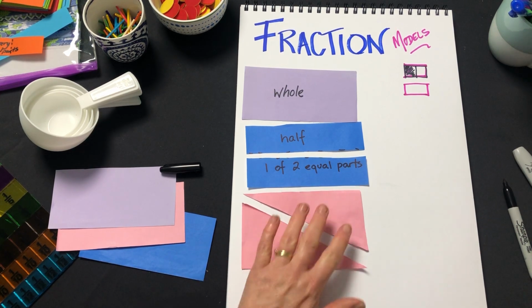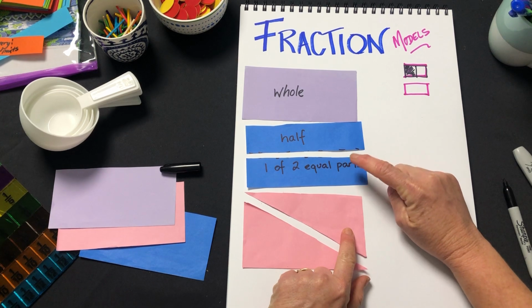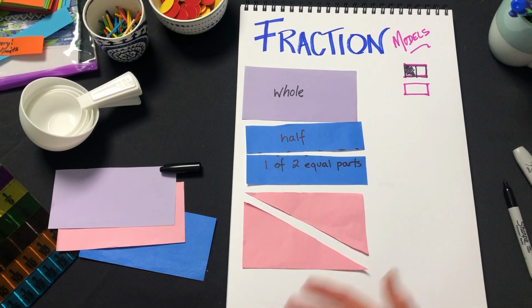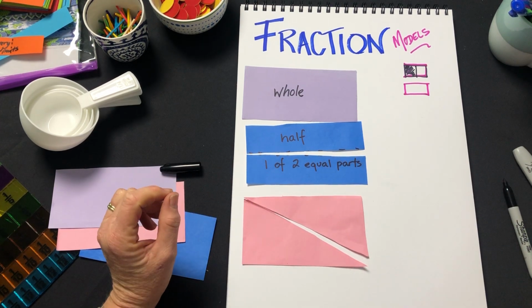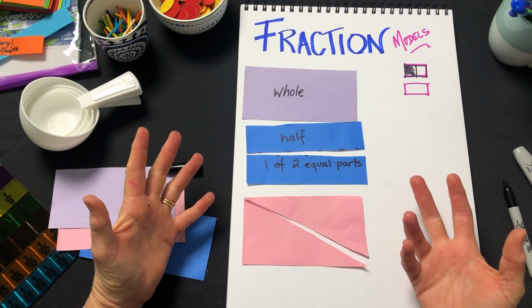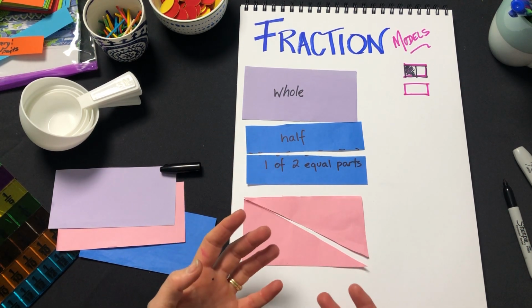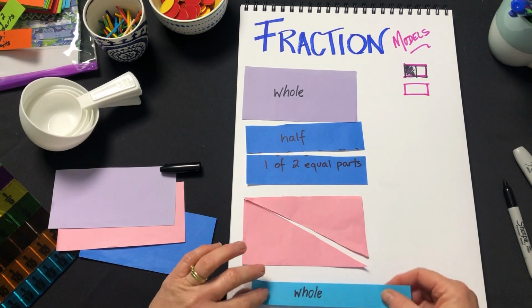But students will often find it quite confronting to think that this half is the same as that half. But because we started with the same area and we've folded them or partitioned them into 2 equal parts, they are a half.